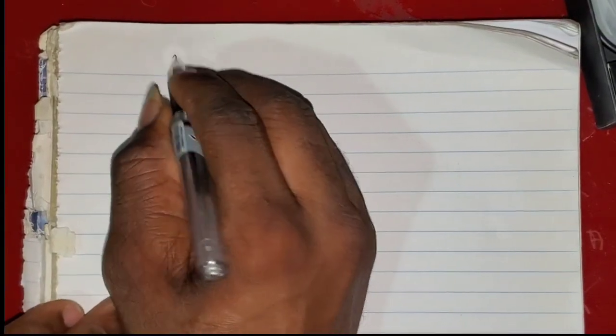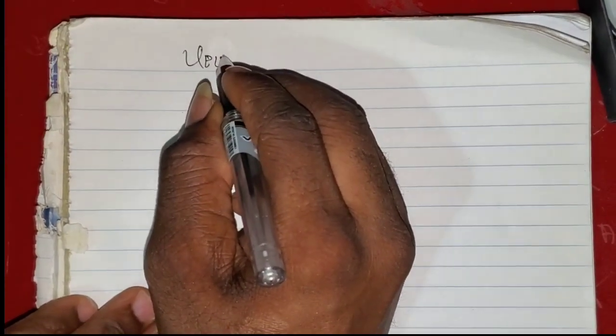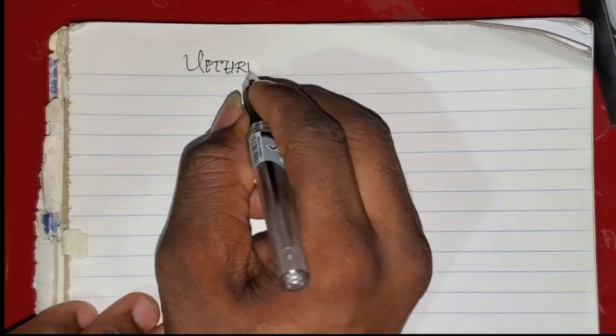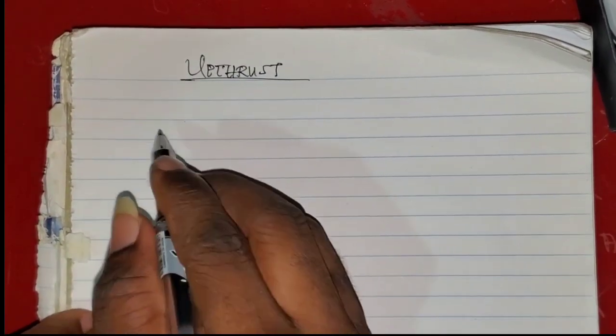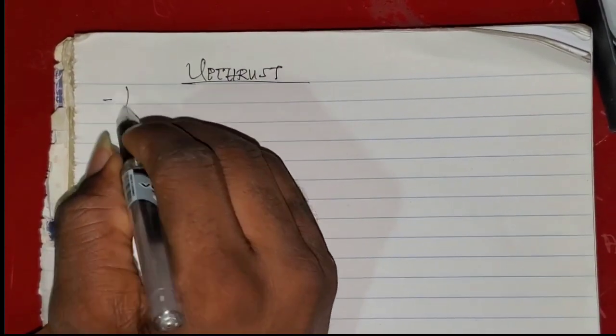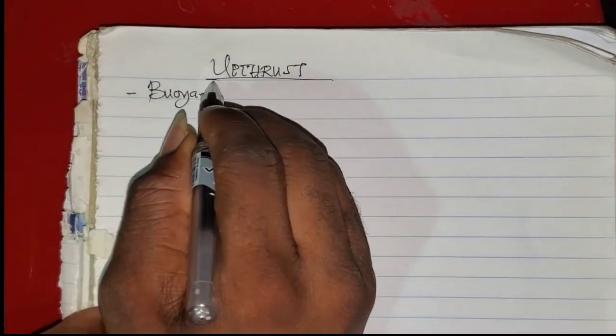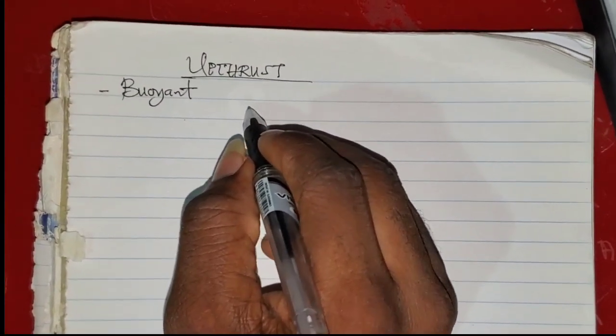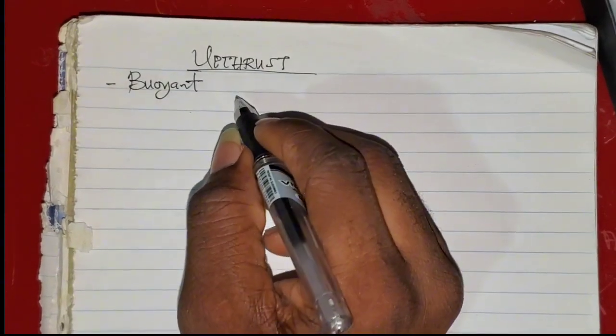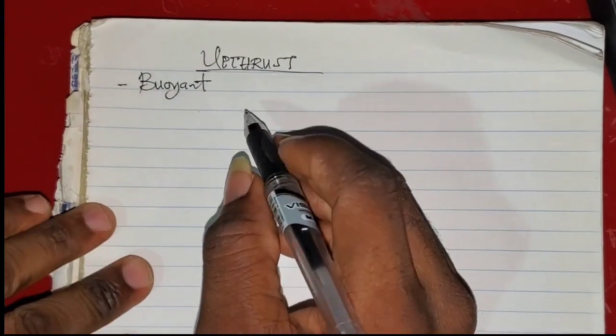Okay, today let's quickly run through upthrust. Upthrust is defined as the buoyant force that acts on an object that is totally or partially immersed or submerged in a fluid.